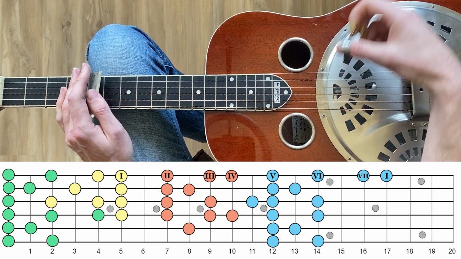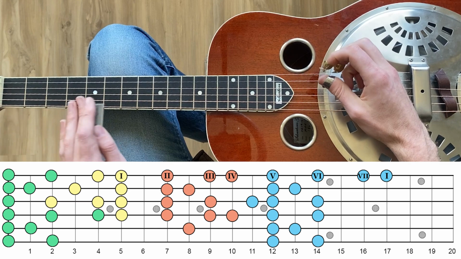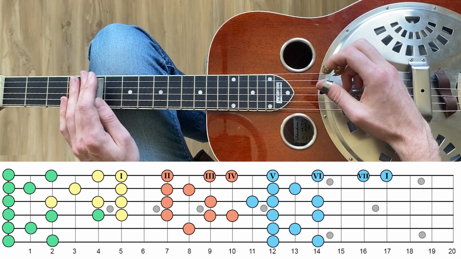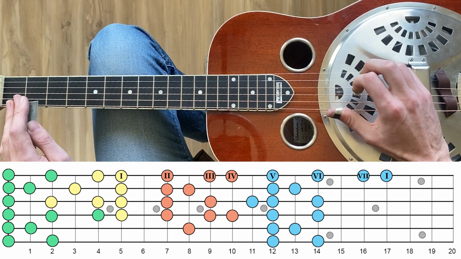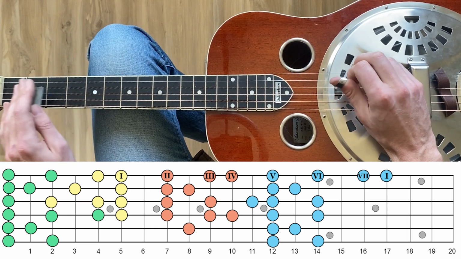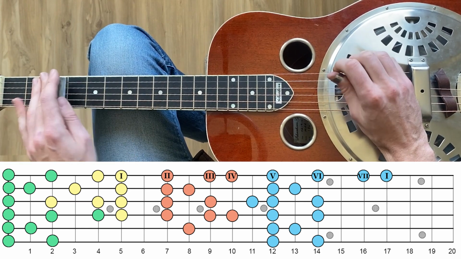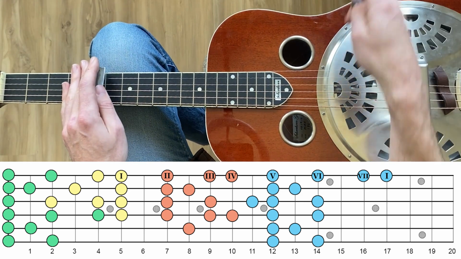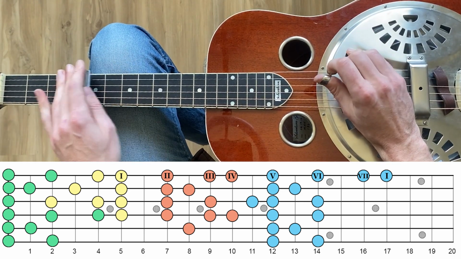So the concept here, some players do play up and down vertically the fretboard quite a bit. I tend to follow these pathways, by using the single string often to move between them.